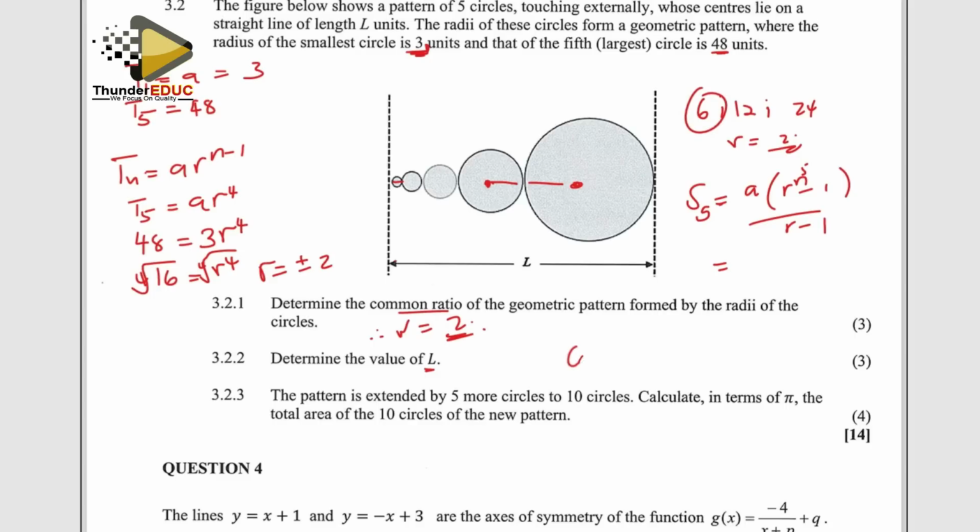So that's going to be 6 into 2 to the 5 minus 1 over 2 minus 1. That becomes 6 multiplied by 2 to the 5 is 32 minus 1, which is 31. That gives me 186 units.